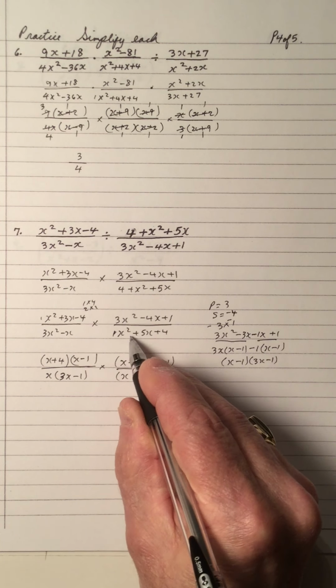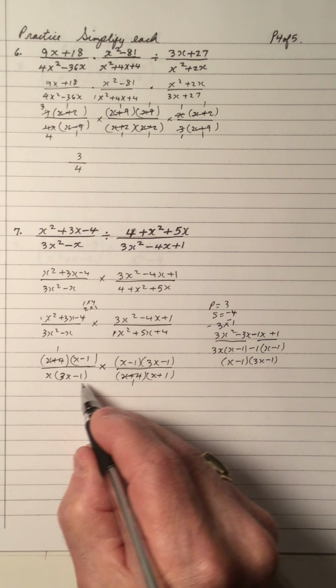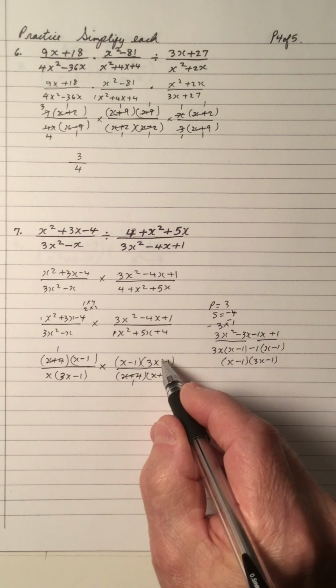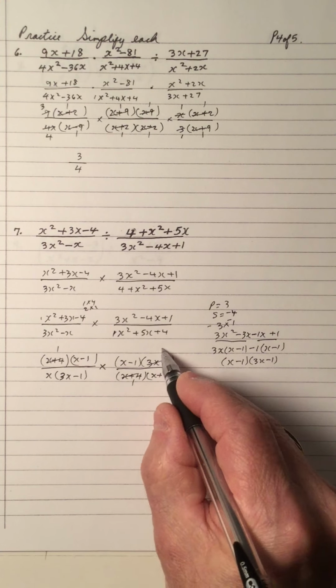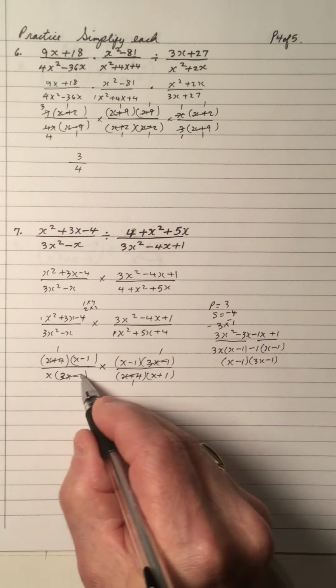Now that I have everything factored and I multiply, I cancel anywhere from top to bottom. X plus 4, X minus 1, nope. X minus 1, nope. 3x minus 1, yes. So I have a 1, x minus 1, x minus 1. So x minus 1 times x minus 1 is x minus 1 squared. And I get an x times x plus 1.